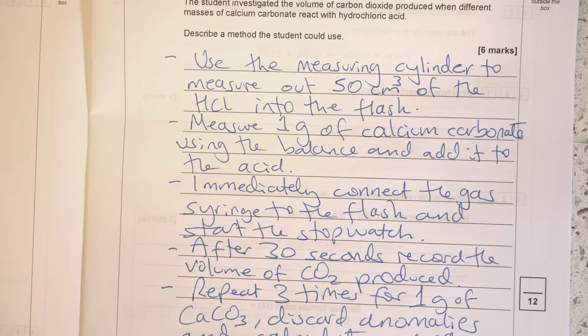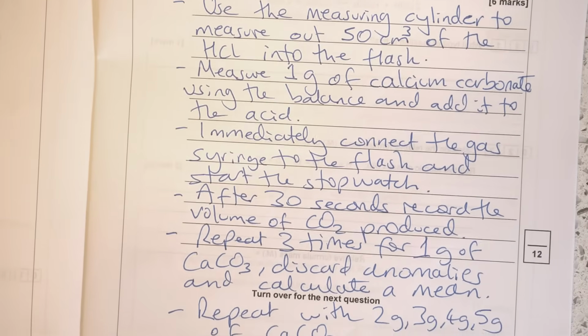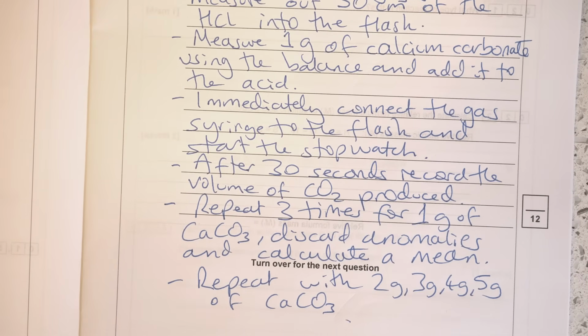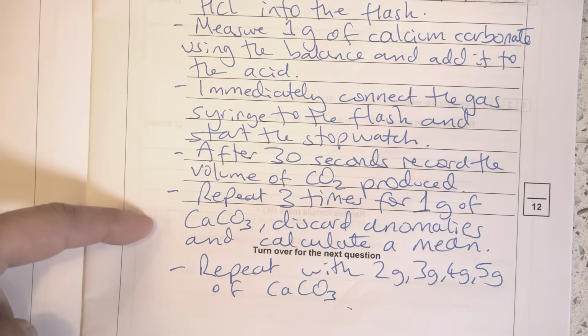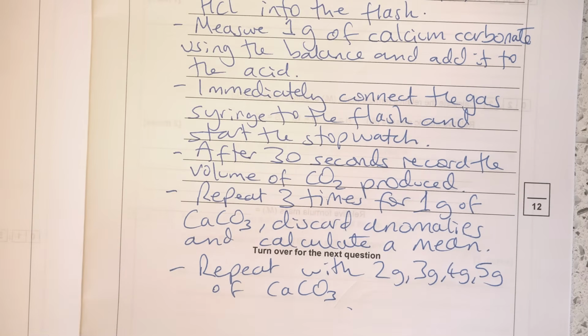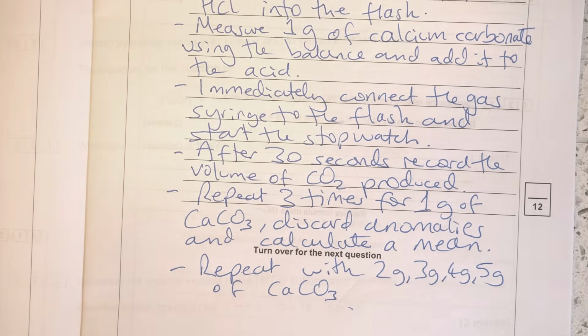Immediately connect the gas syringe to the flask and start the stopwatch. After 30 seconds, record the volume of carbon dioxide produced and repeat 3 times for 1 gram of calcium carbonate. Discard anomalies and calculate a mean. And then I would repeat the whole process with 2 grams, 3 grams, 4 grams and 5 grams of calcium carbonate. So I've remembered to say repeat it 3 times for each mass of calcium carbonate, and then I've remembered to say repeat the whole thing for different masses of calcium carbonate.